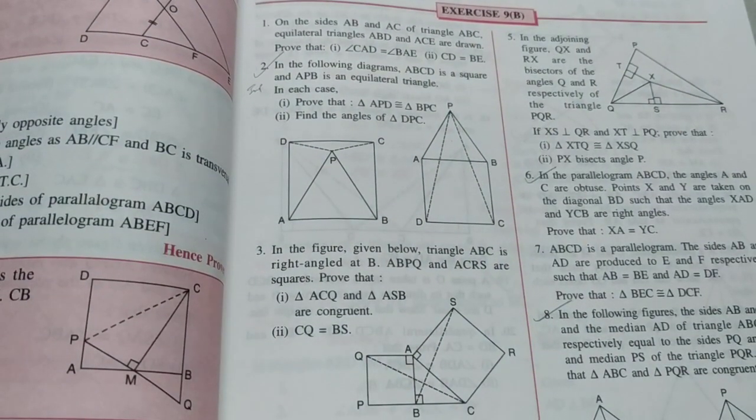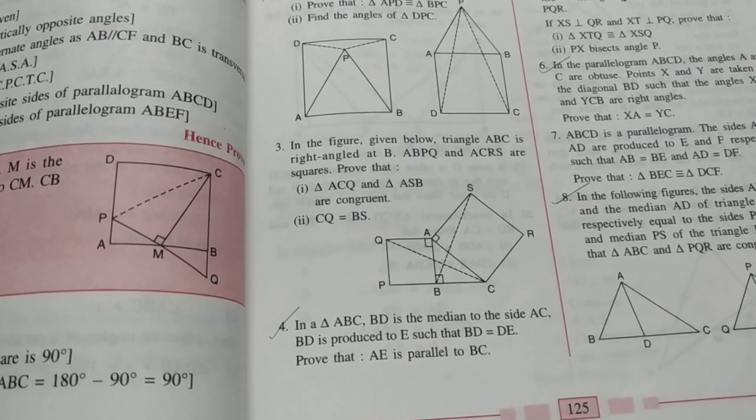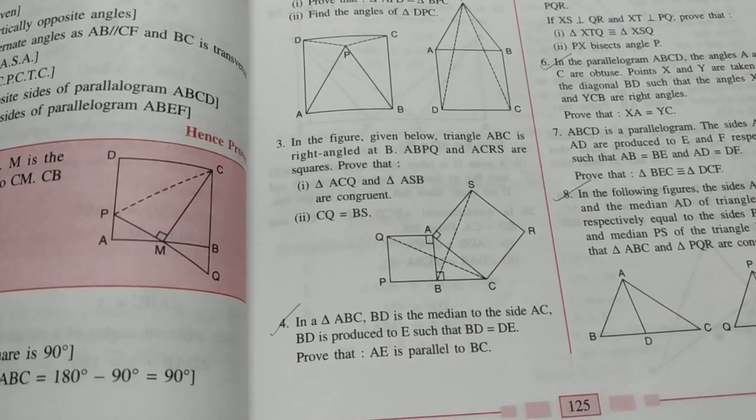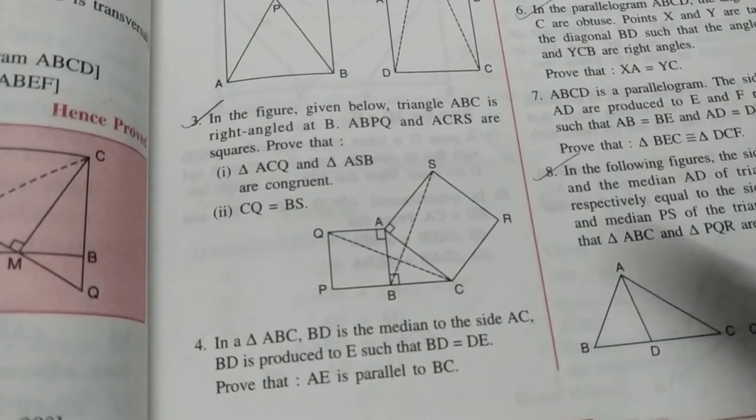Draw diagrams, freehand, big diagrams. Now let's do the fourth sum. The diagram is not given. Getting the diagram right is very important. Well, the fourth sum is too easy, so let's do the third sum.